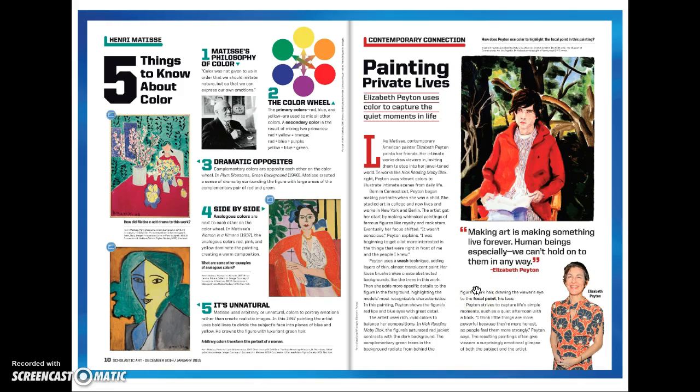So basically it says Peyton uses a wash technique, adding layers of thin, almost translucent paint. Her loose brushstrokes create abstracted backgrounds, like the trees in this work. Then she adds more specific details to the figure in the foreground, highlighting the model's most recognizable characteristics. In this painting, Peyton shows the figure's red lips and blue eyes with great detail.